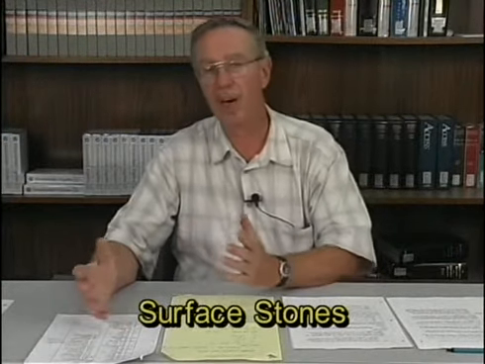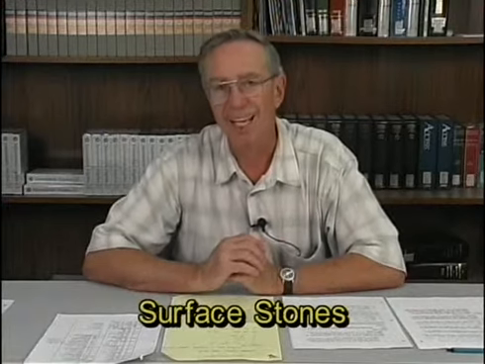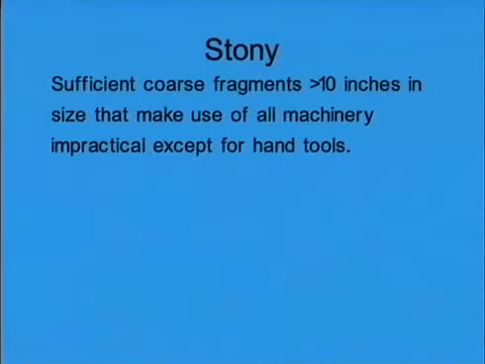Next item to be evaluated is surface stones. This is kind of a check-off: do we have stones or do we not? But interesting enough, if we read the definition in our land evaluation manual for stony, it says sufficient coarse fragments of greater than 10 inches in size that make use of all machinery impractical except for hand tools. Now we have some soils that have a lot of rock in them, and they would not be called stony soils based upon this definition in this particular manual. So we do have to keep in mind the definition of this in this manual.